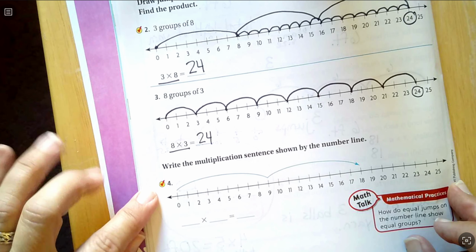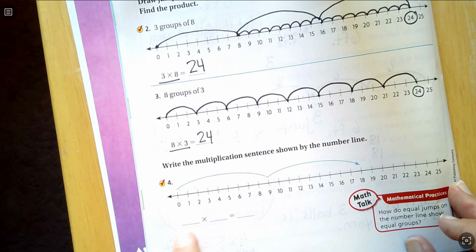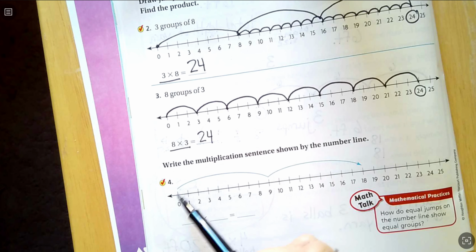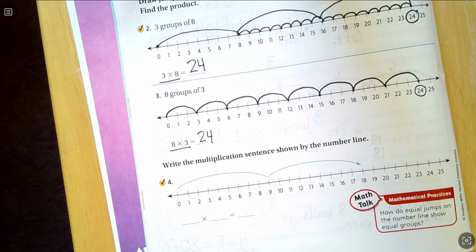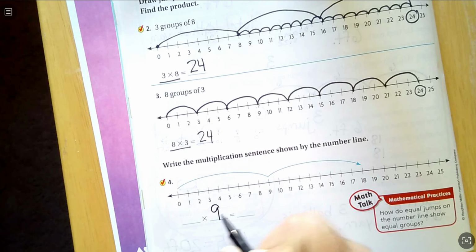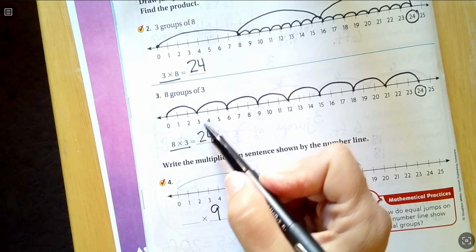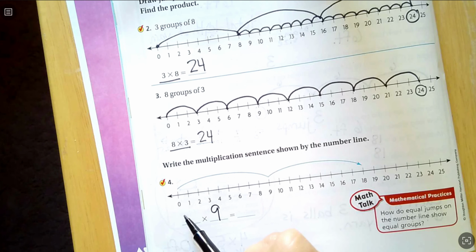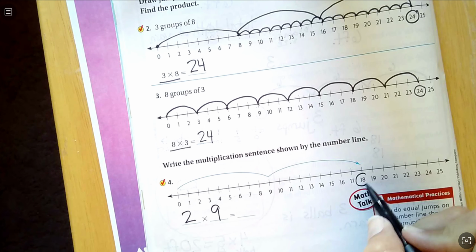All right, here's number 4. You're going to have to write the multiplication sentence on your own, and they showed you the jumps. Okay, so you can pause and see if you can figure that out. I've got my jumps of 9, and here I had 8 jumps of 3, so 3 came second. So I have 2 jumps of 9. 2 times 9 is 18.